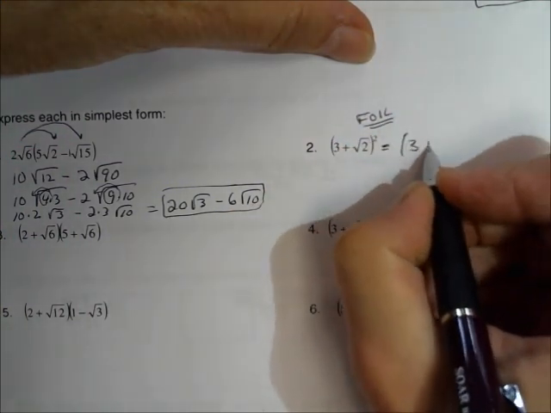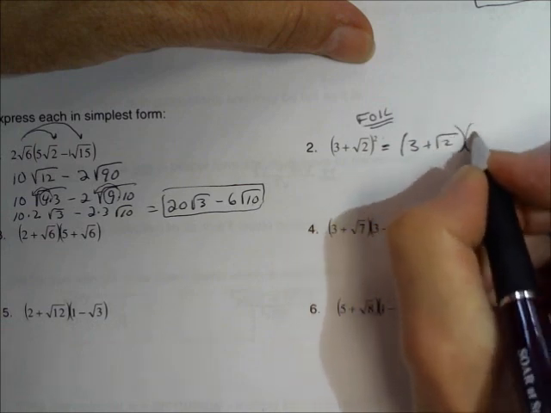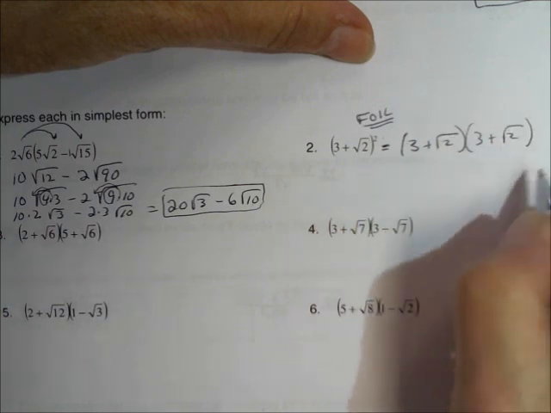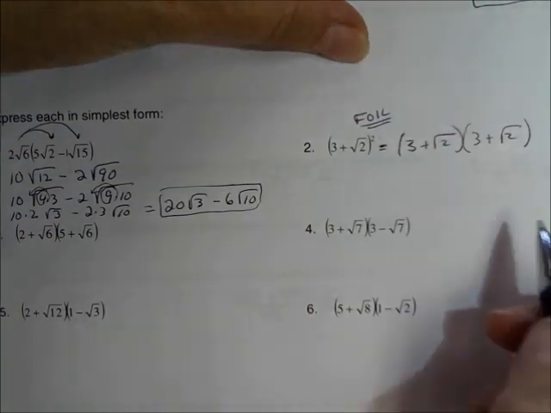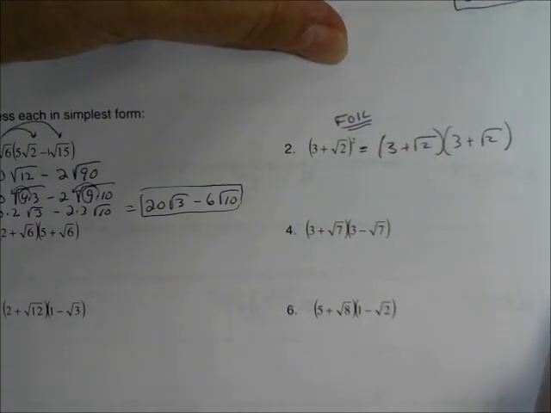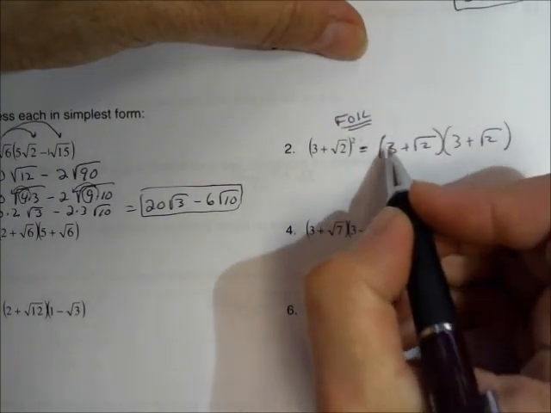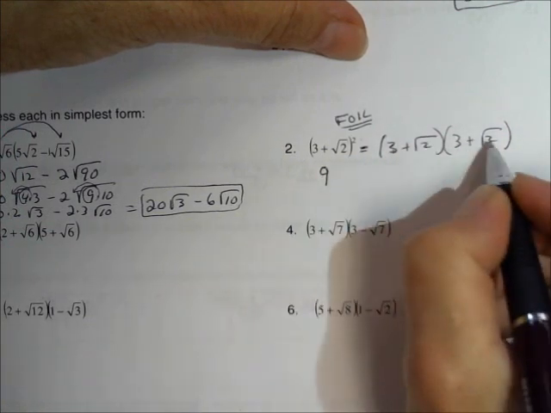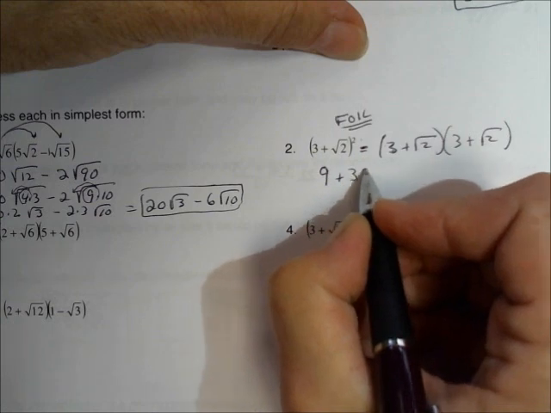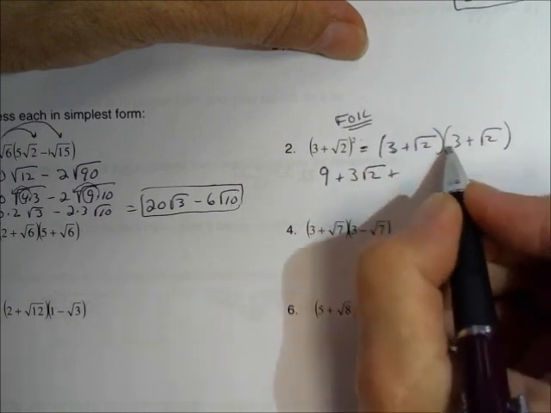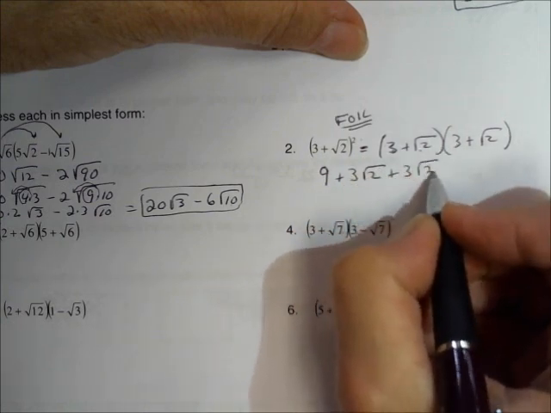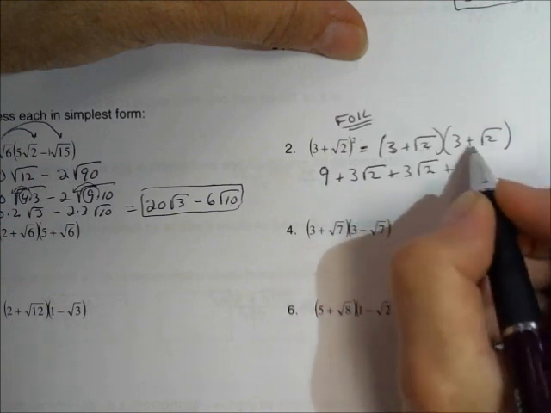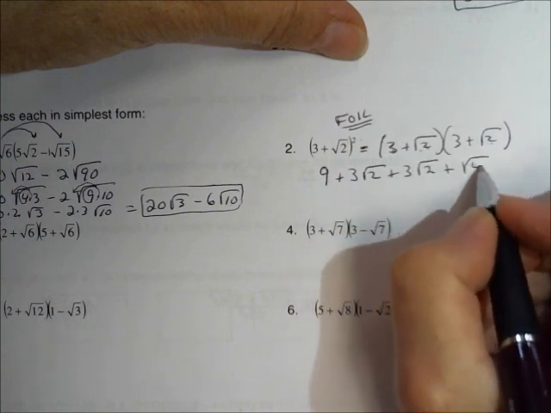You have to multiply 3 plus the square root of 2 times 3 plus the square root of 2. Remember, that's a FOIL. Don't just square each individual term. You have to FOIL this. So the FOIL gives you 3 times 3, which is 9. 3 times the square root of 2, which is 3 square root of 2, and then another 3 times the square root of 2, and the square root of 2 times the square root of 2 is the square root of 4.